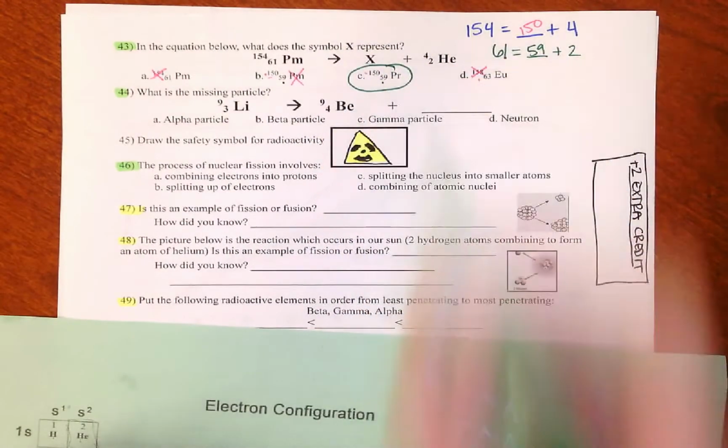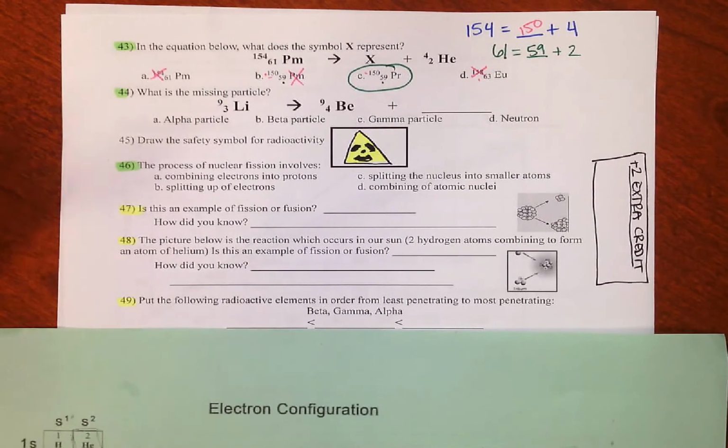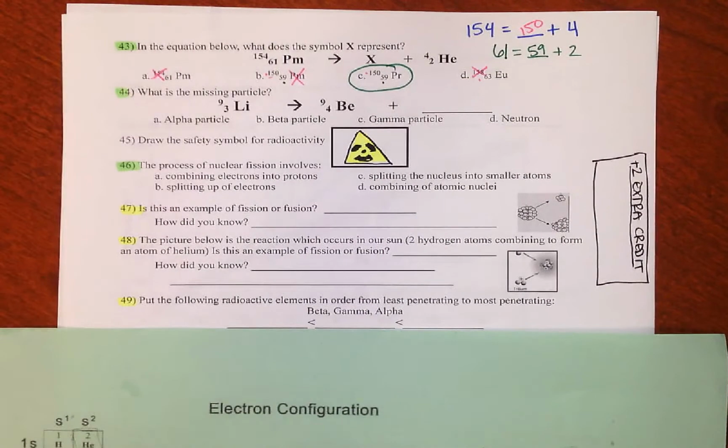That's my right answer. Okay? For this one, what's the missing particle?